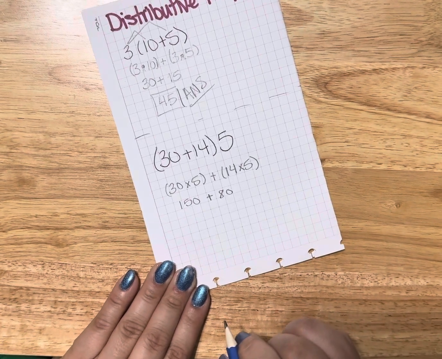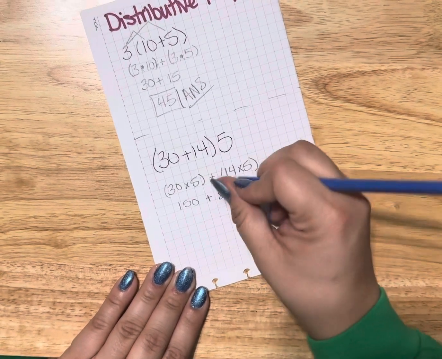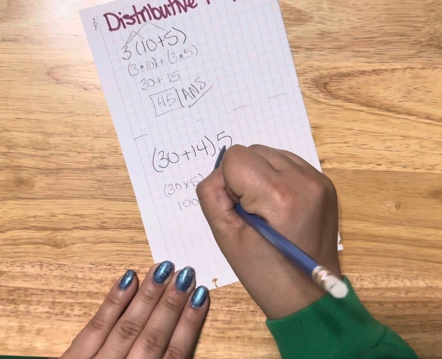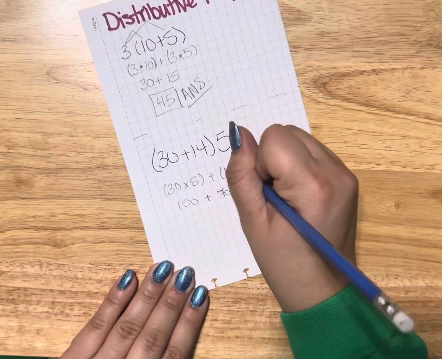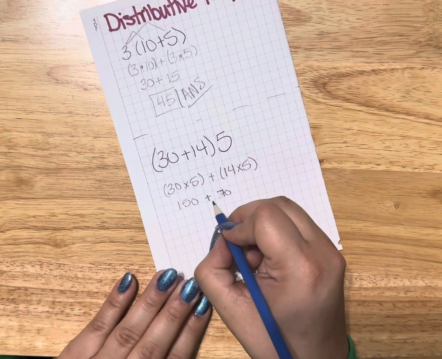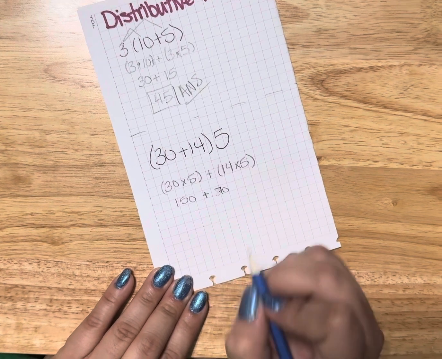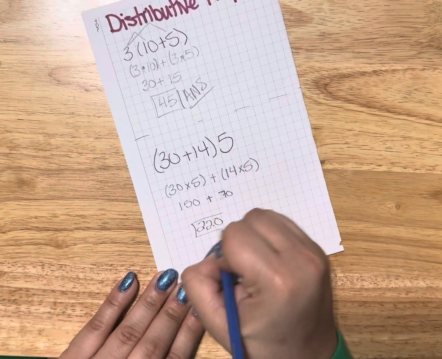80. Yes. No. 70, because I'm not using a calculator right now. I'm just using my brain. 5 times 4 is 20. Carry the 2. 5 plus 2 is 7. So, yep, 70. So then we have 150 plus 70, which comes out to 220.